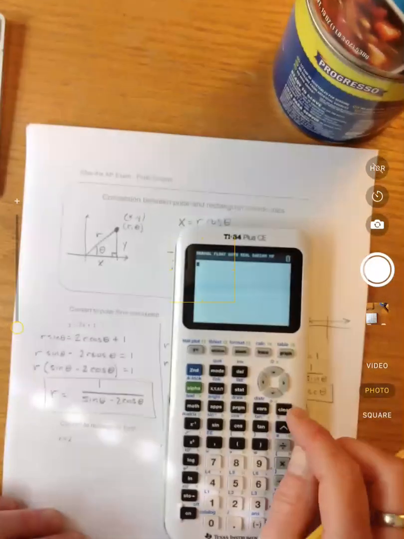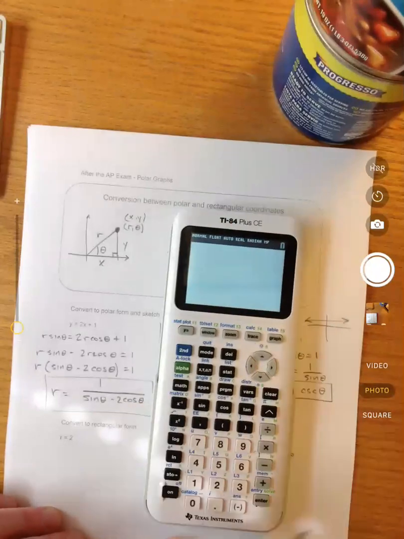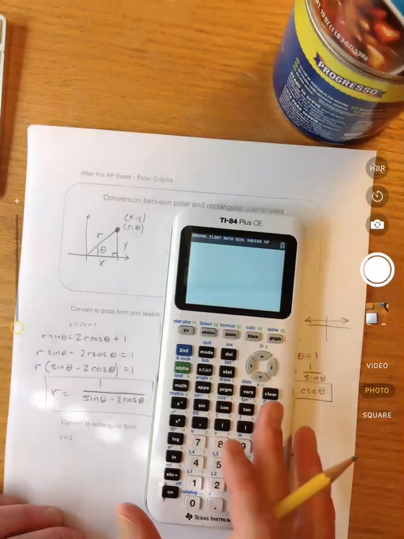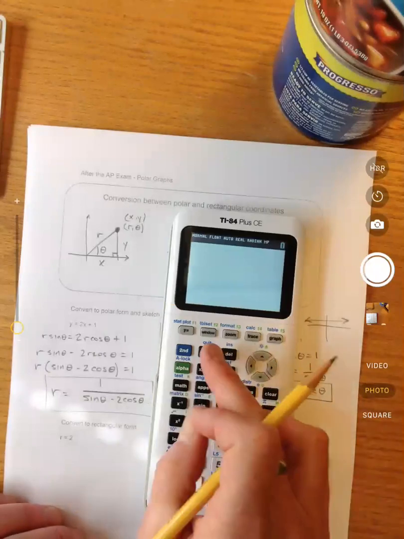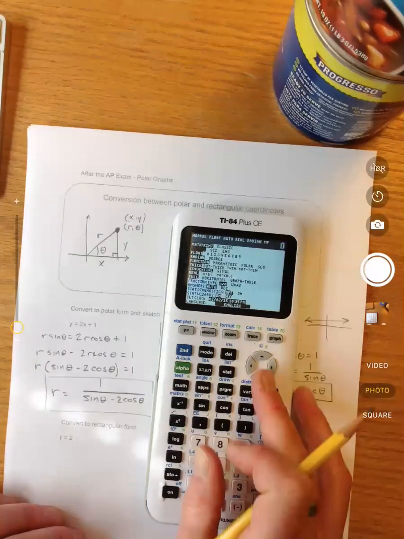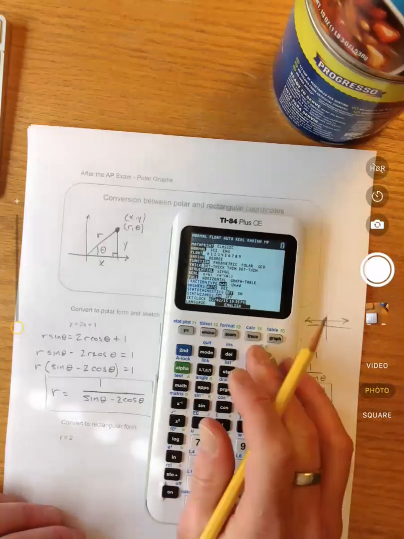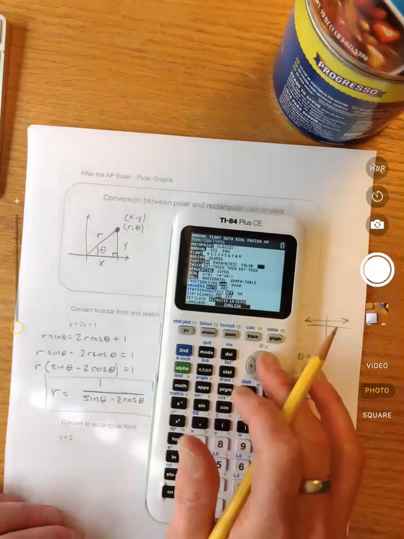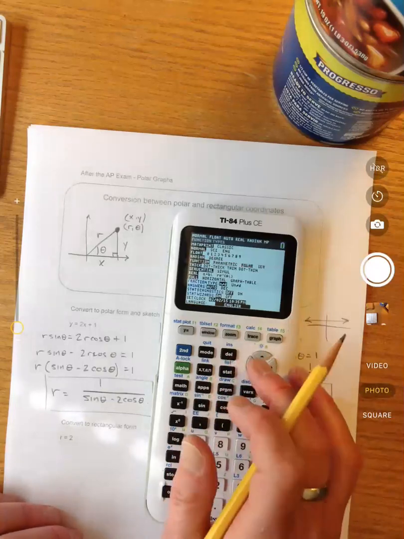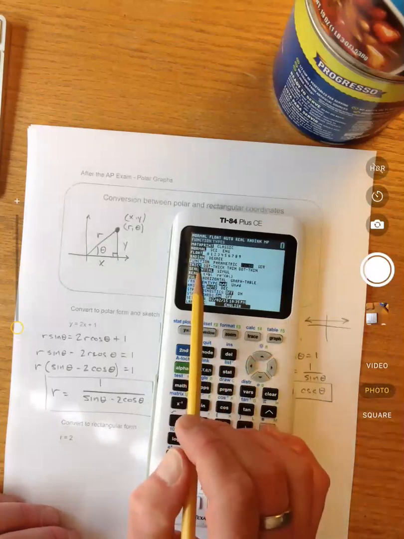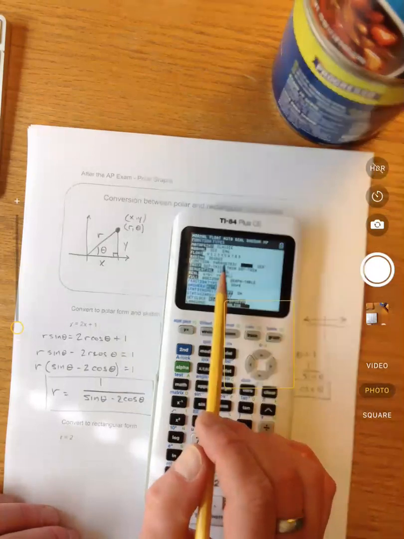So let's turn our calculator on. I'm going to kind of give away the magic here. In fact, in a minute, we're going to work a little backwards. So the first thing you want to do is change your calculator. Make sure it's in radian mode when we're in polar. And you want to come down and change to polar mode. If you have an older calculator, I think it'll say POL. So the 4 modes of our calculator are function, parametric, polar, and sequential.